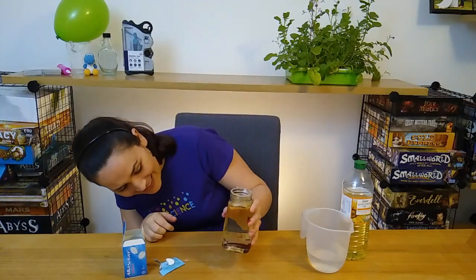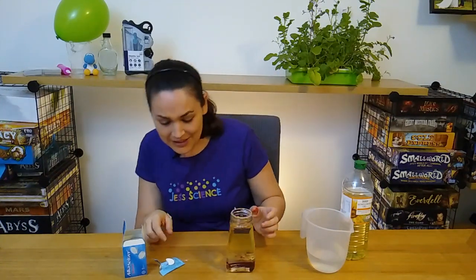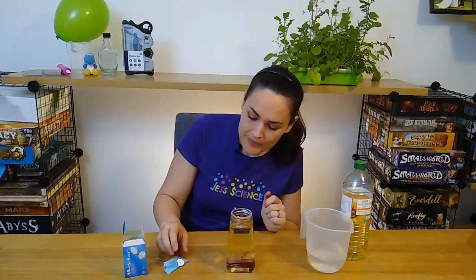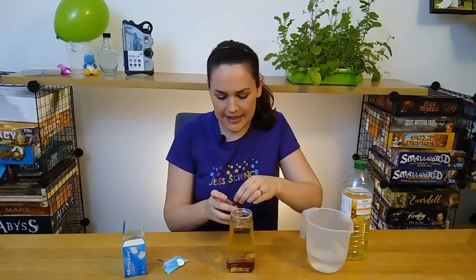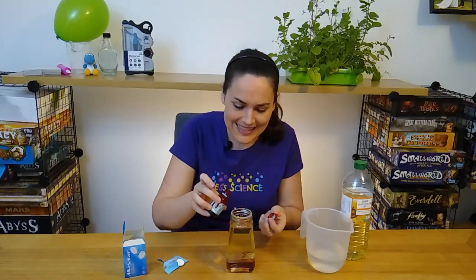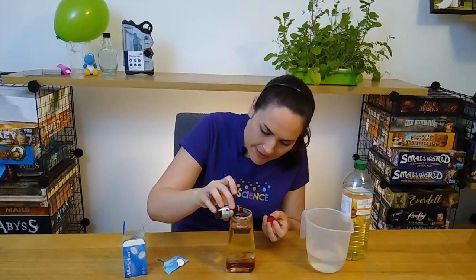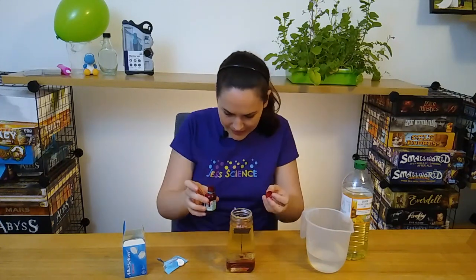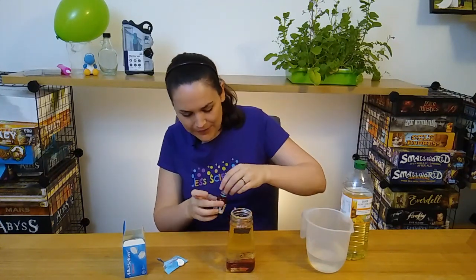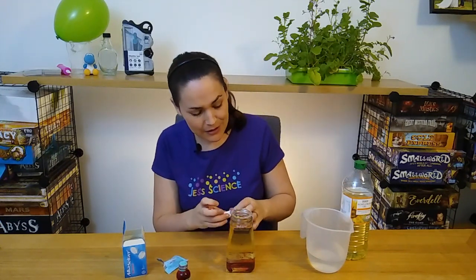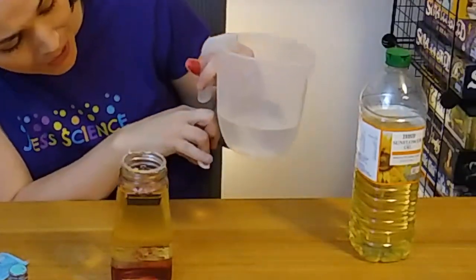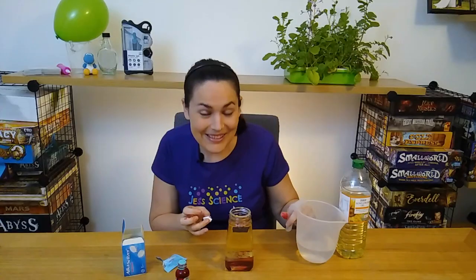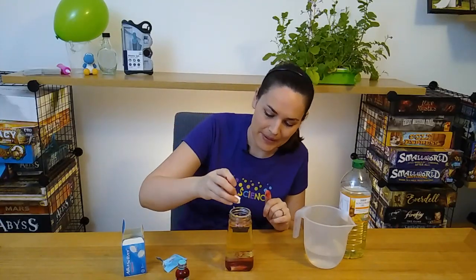All right, now the next step is to add what's going to make it bubble. And so we'll add a little bit more of this food coloring here. Don't mind my red stained hands. Just a little bit more here. There we go. Perfect. So when I put this Alka Seltzer tablet in water, and I'll do a little bit here, it starts fizzing, and that's because it's producing carbon dioxide gas. So let's see what happens when I put it into our lava lamp here.